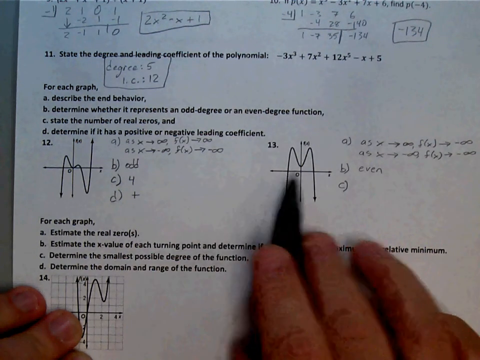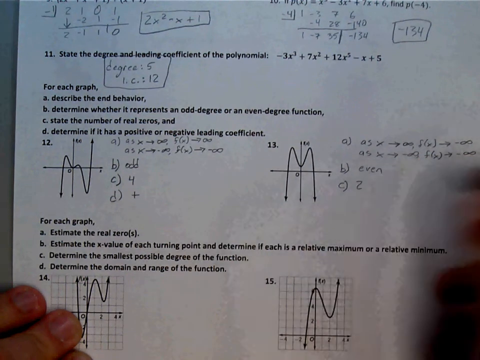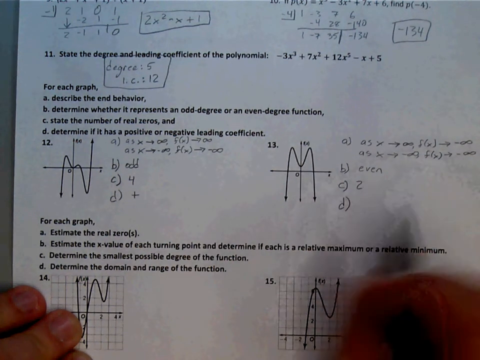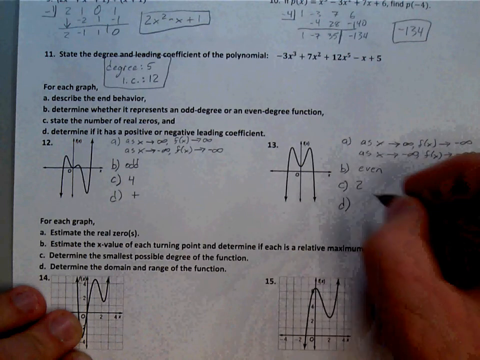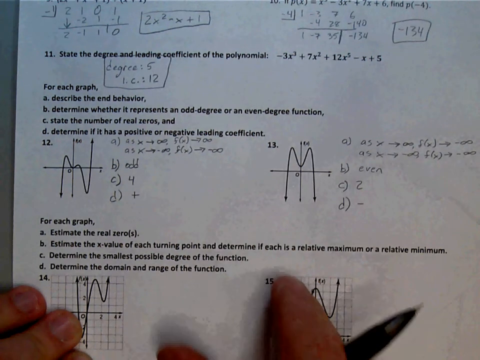State the number of real zeros. It only has 2 x-intercepts. The others are imaginary then. Determine if it has a positive or negative leading coefficient. Since the right side's going down, we know it's negative.